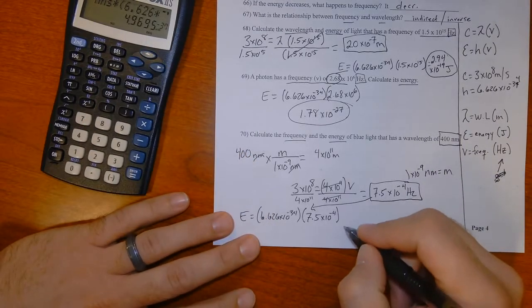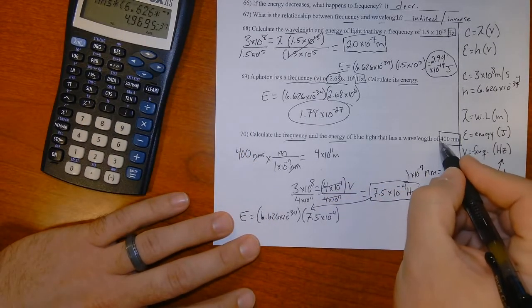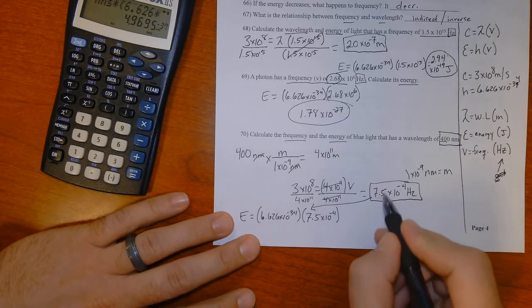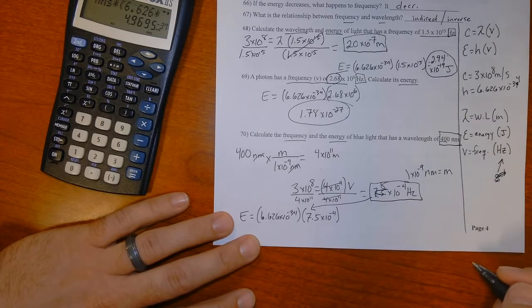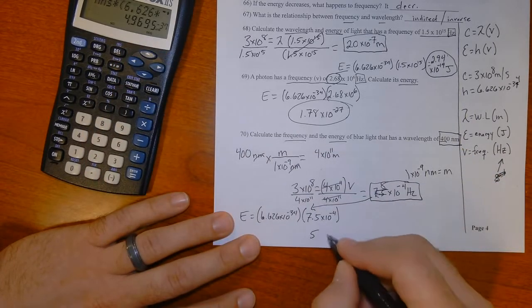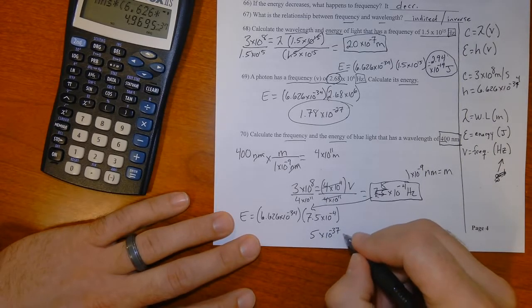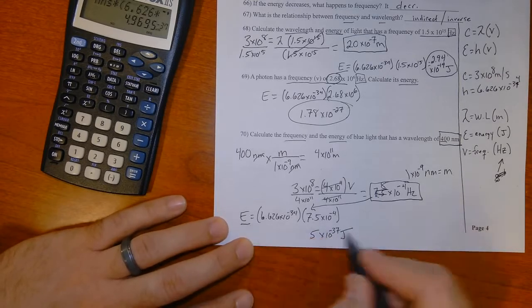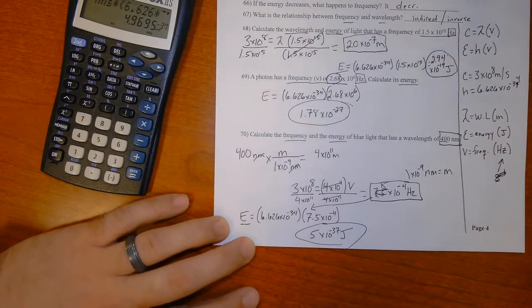And because I'm using sig figs, this should be rounded to 5 times 10 to the negative 37, and then this will be joules because we're finding energy. Okay, so I hope that is helpful.